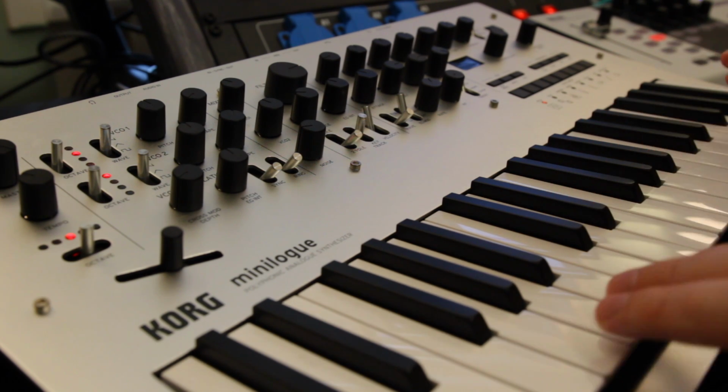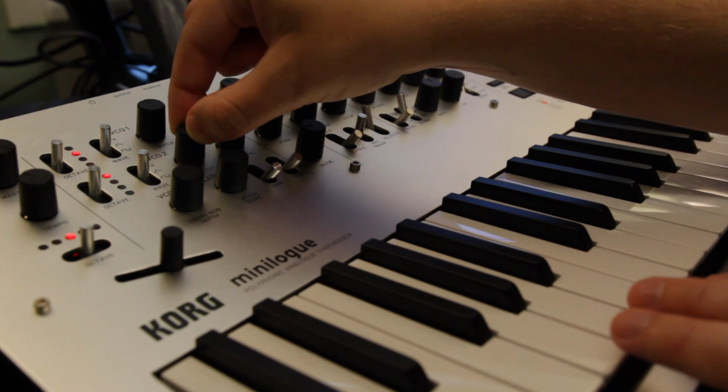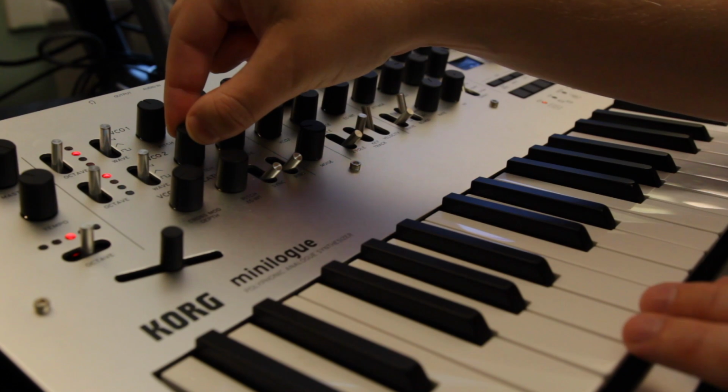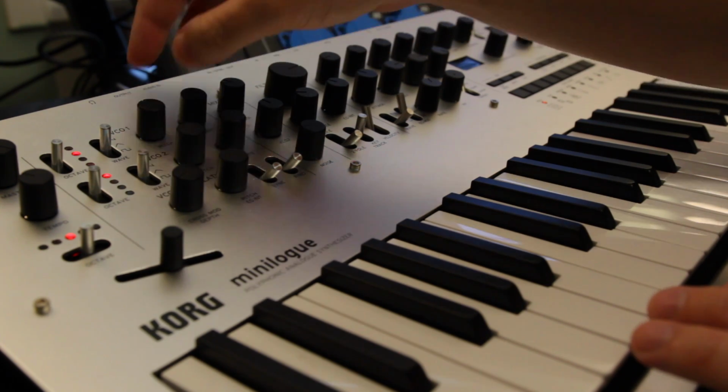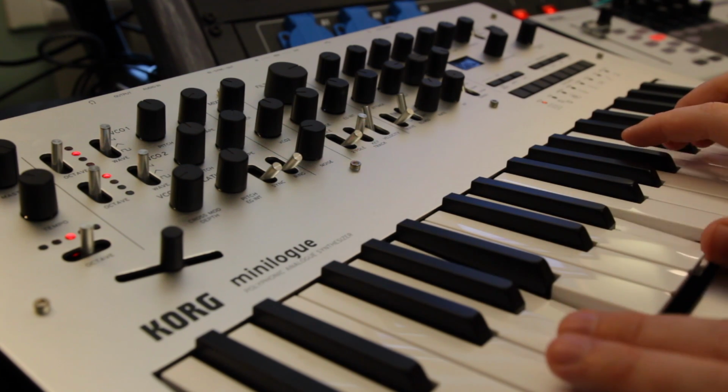So what is left to consider? Well, we can always pitch the oscillators a little bit. So usually I go for like +5 cents and -5 cents, spreading it out a bit.